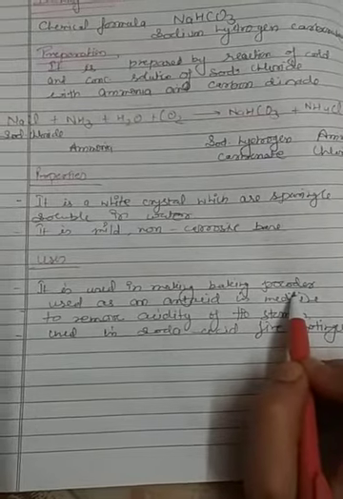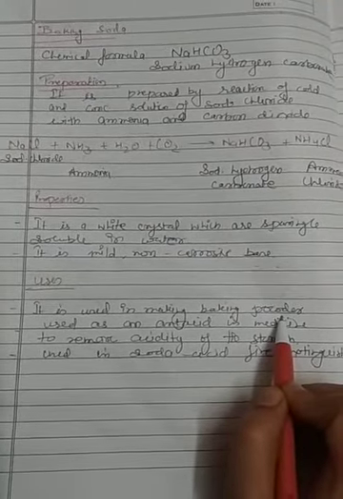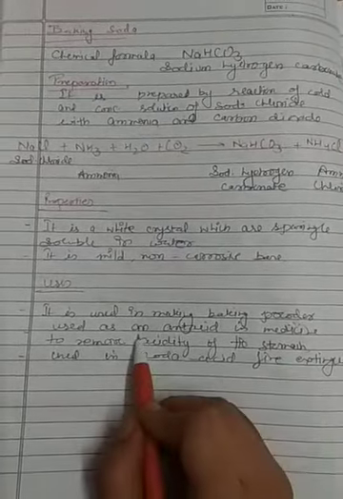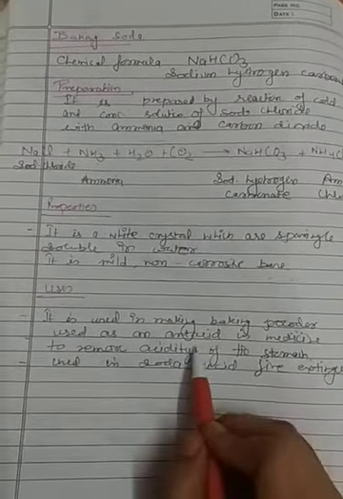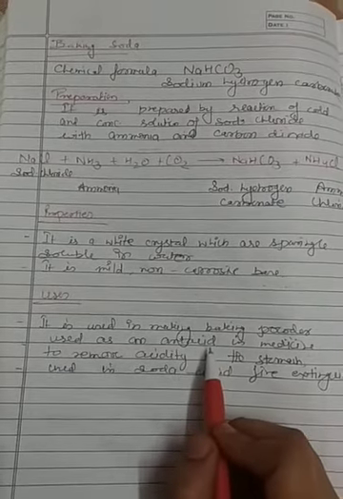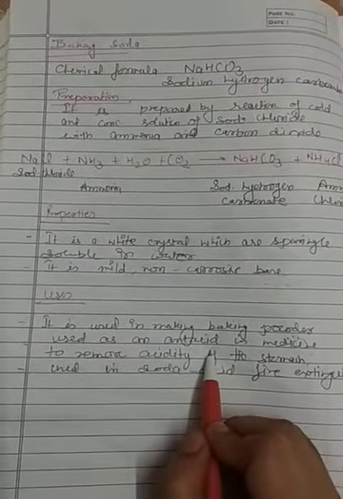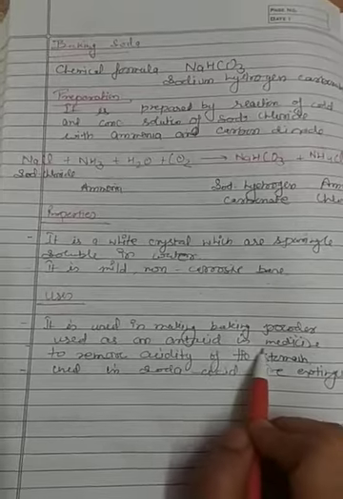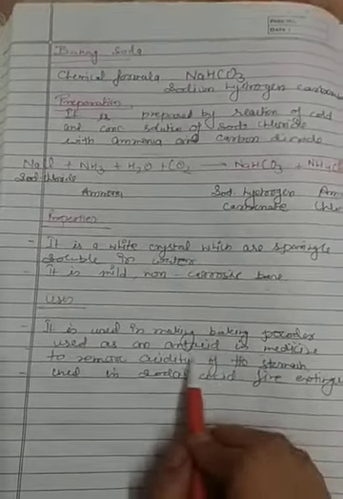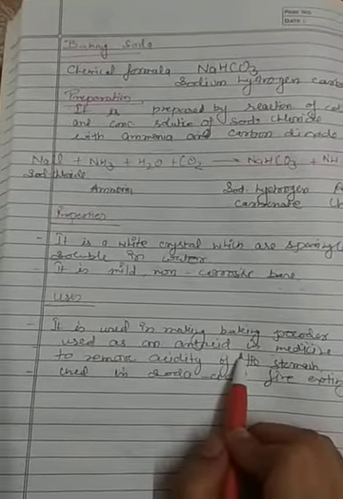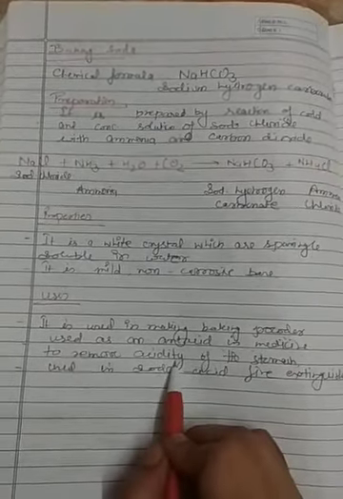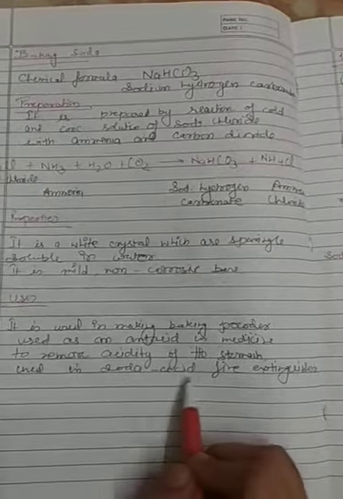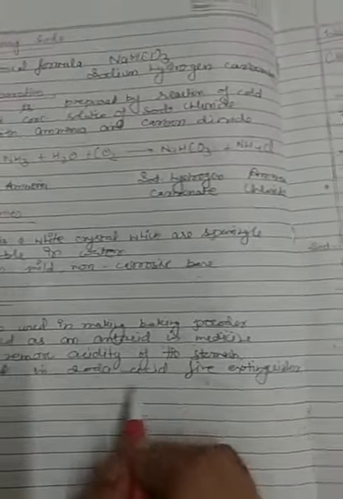Uses: it is used in making baking powder. Baking powder is different from baking soda. It is used as an antacid in medicine, for neutralizing acid and removing acidity of the stomach. It is also used in soda acid fire extinguishers.